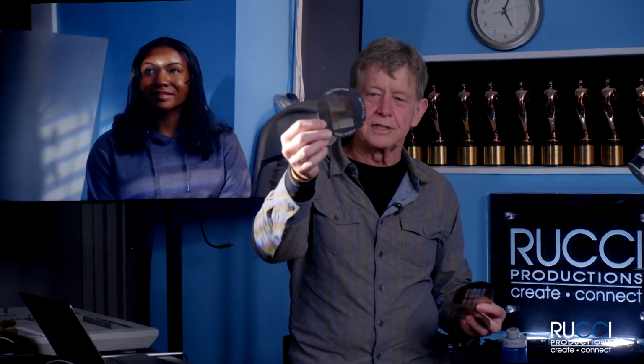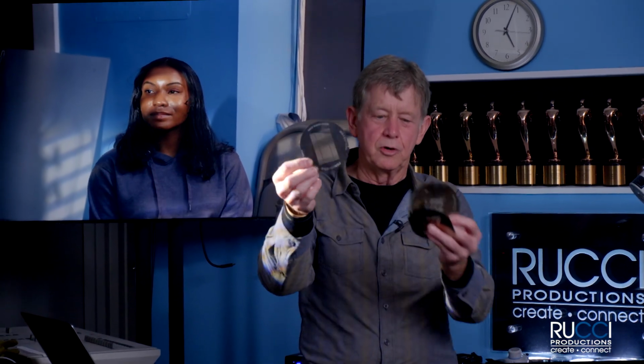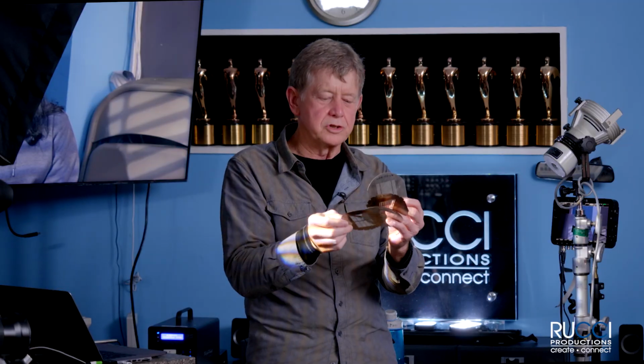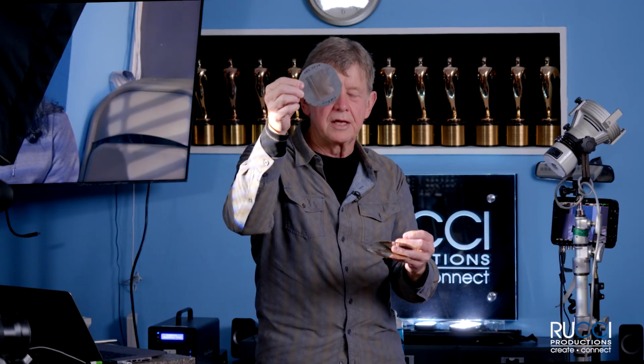These are a variety of different gobos or patterns. All of these are windows. They can be stars. They can be something that gives the appearance of leaf breakup, similar to what the cookie did.